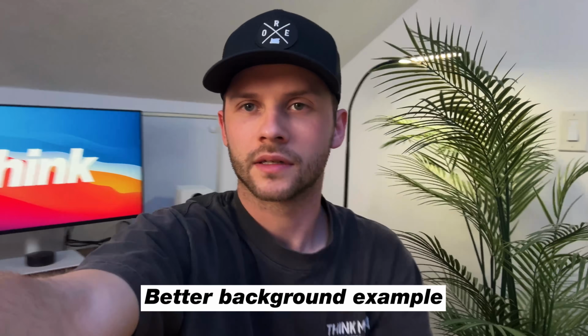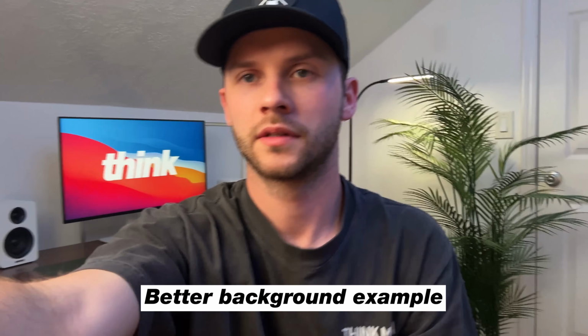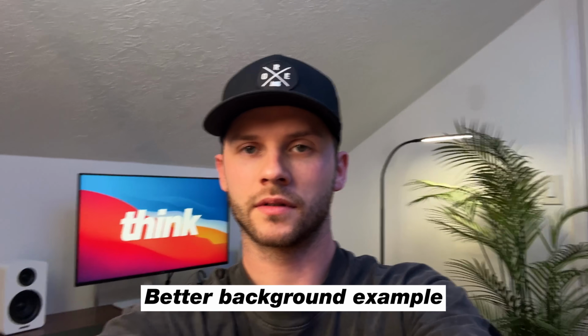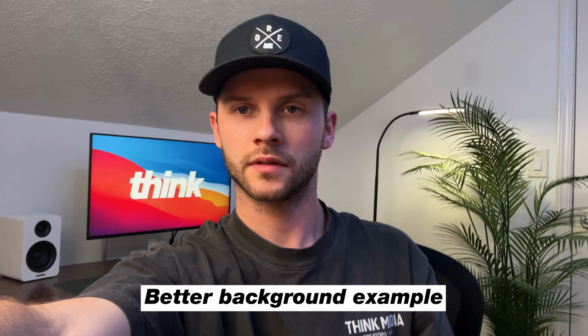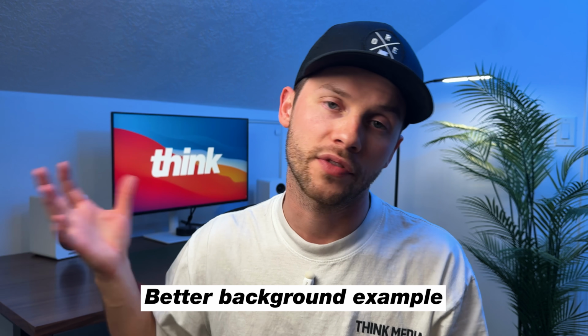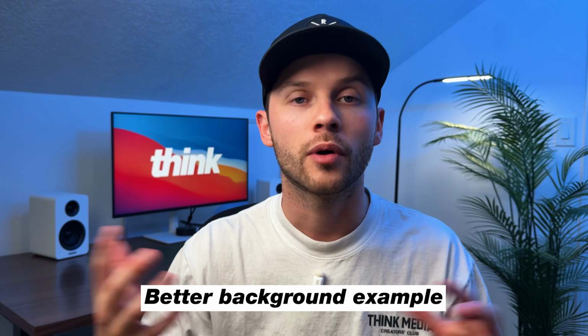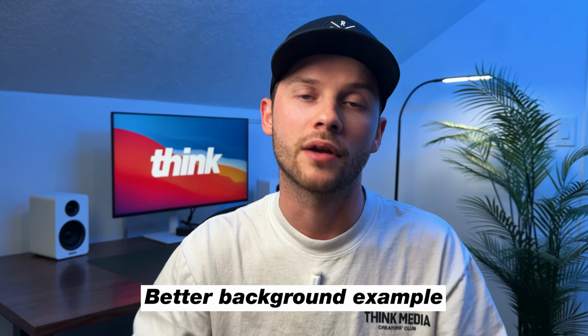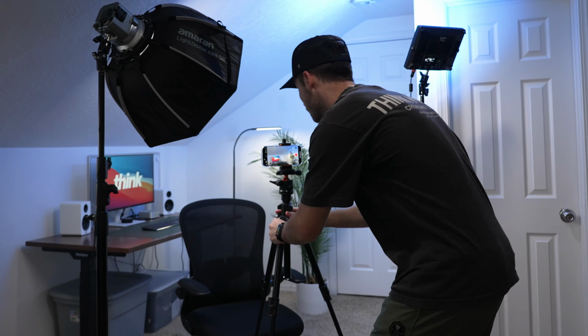Now, an example of a little bit of a better background would be something like this. So I'm in my studio space. I found a corner that's pretty minimal. It's just kind of like a desk set up behind me that's fairly clean. It's not too distracting, and I can put something here on the computer screen to add some interest. But overall, the focus is on me, and my background is just a nice, simple background that isn't too distracting.